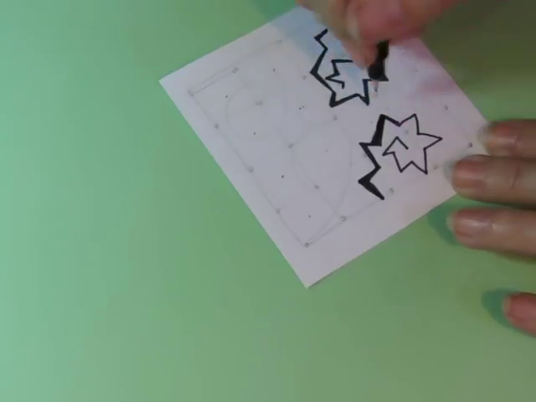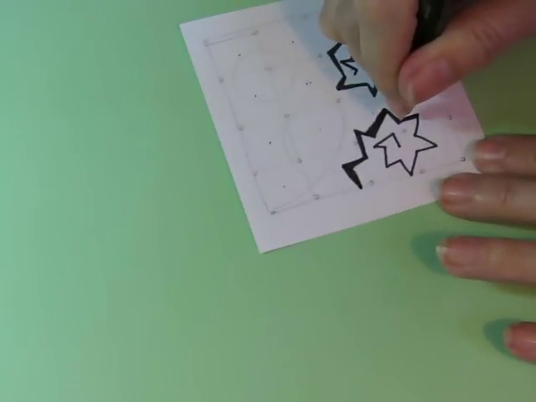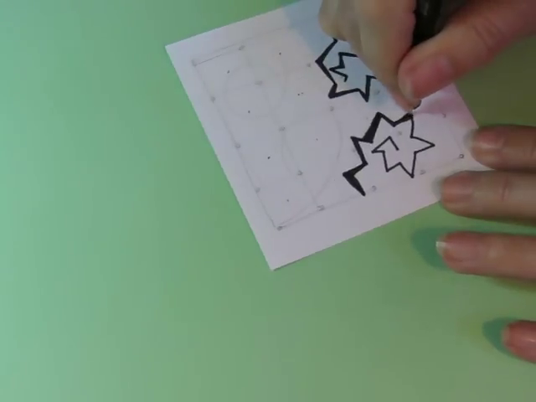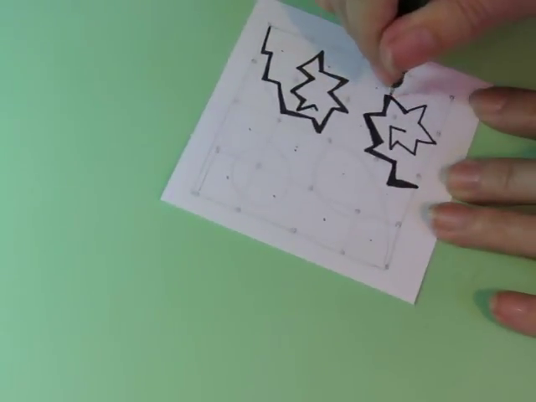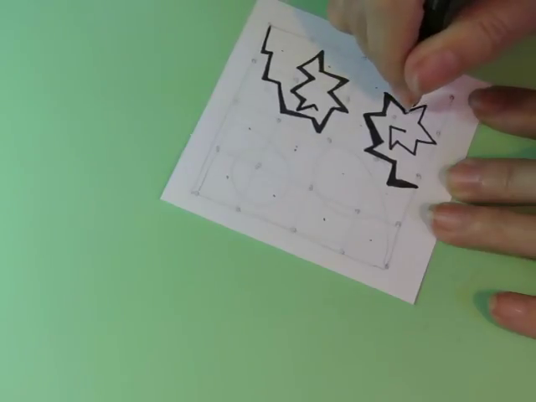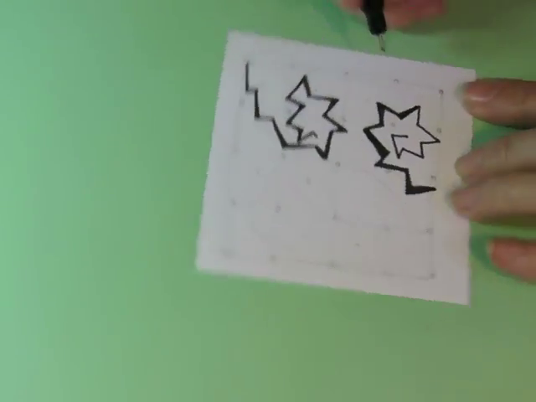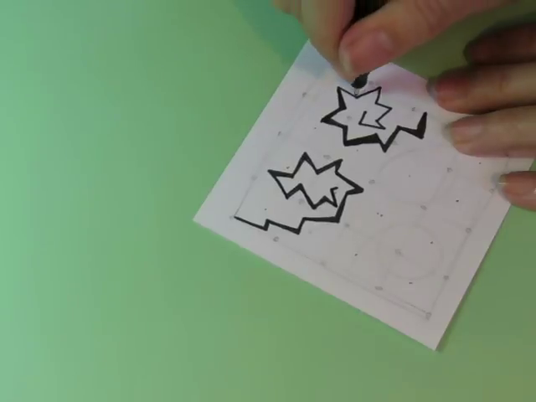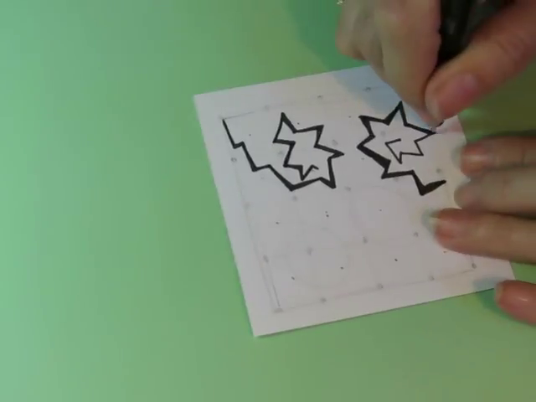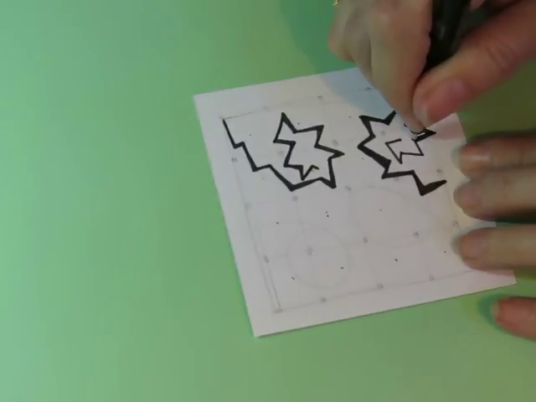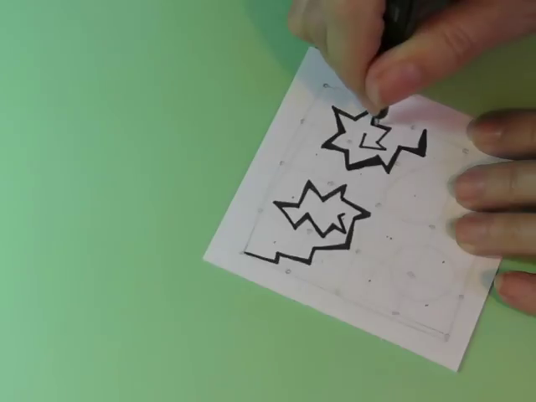I could be completely off base here. This is a total experiment. I've never done this pattern before. And I certainly have never done anything with these zigzaggy things on the foreground. So we're just playing. And if it becomes an abysmal failure, well, it's okay.